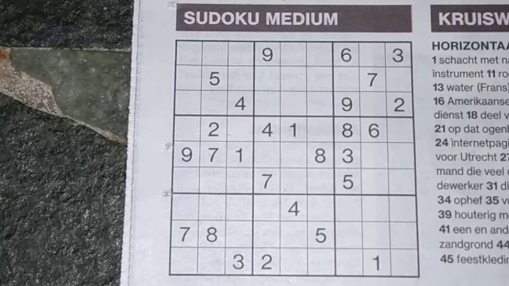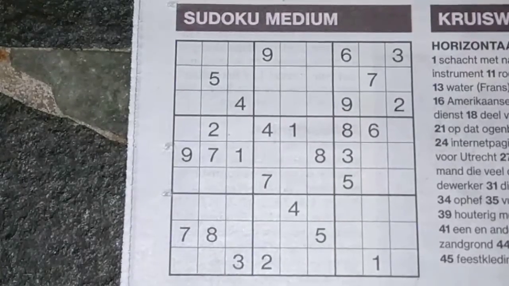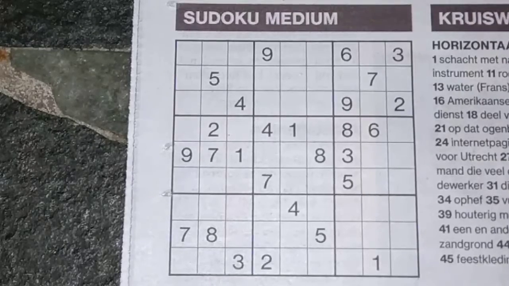So the publisher has not printed them, and I think they will drop or reduce the additional Sudokus. Anyway, we have a regular Sudoku, a medium Sudoku, so let's get started.